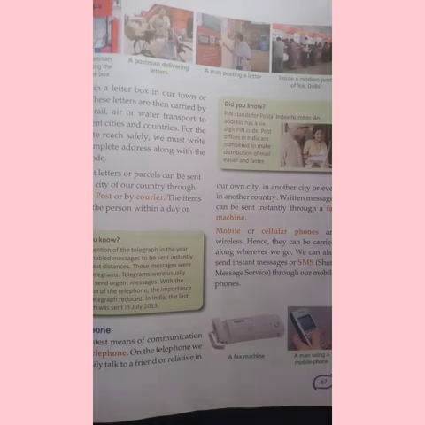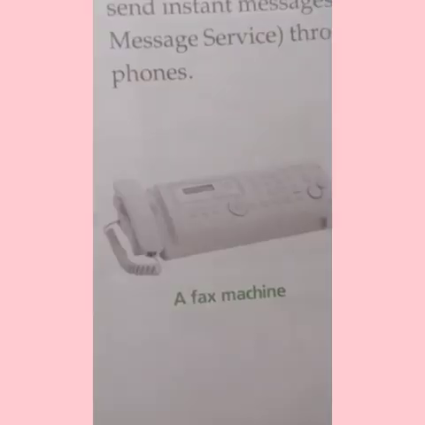So on the telephone we can easily talk to our friends and relatives who are in another country or another city or in our own city. Written messages can be sent instantly through a fax machine. In the picture you can see down here, it is a fax machine. If you want to send written messages, they can be sent through the fax machine.